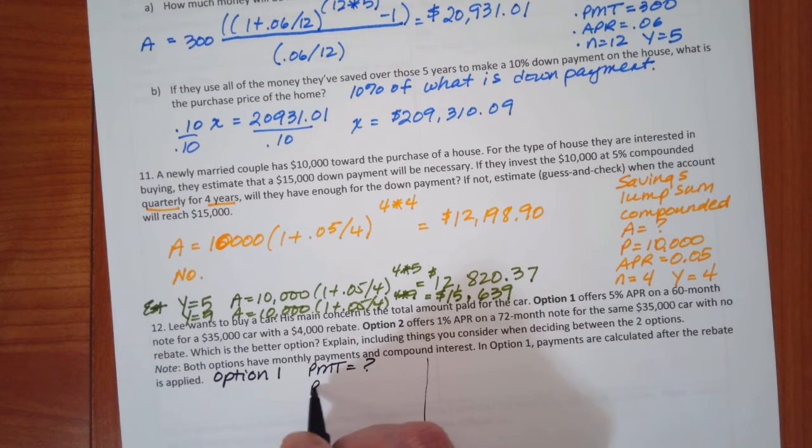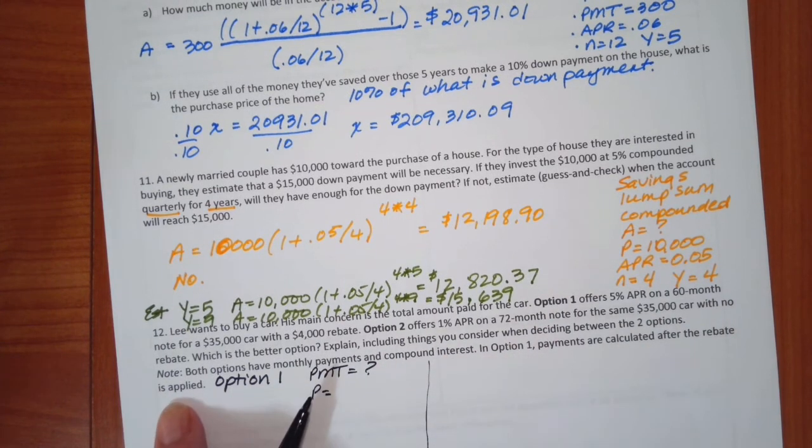We know that the principal is after the rebate is applied.